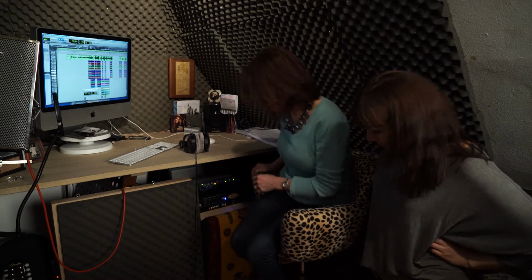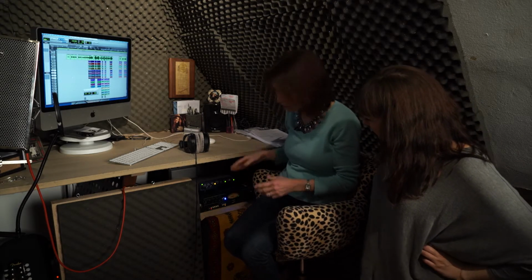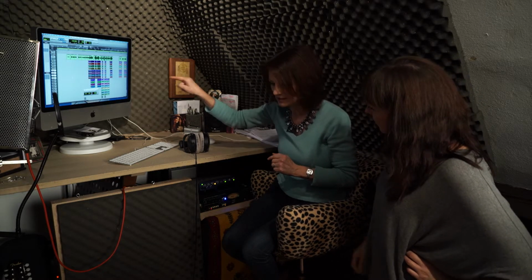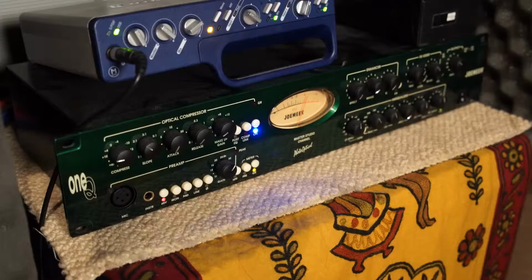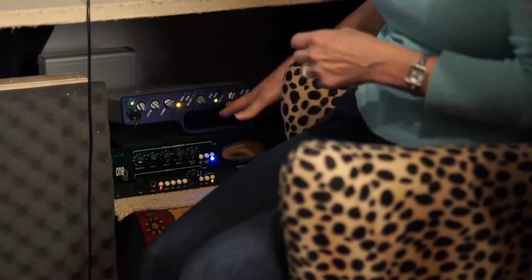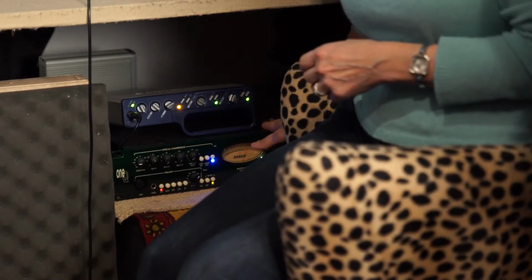Over here I have a processor. I don't have to, but it's just better than the plugins that come with Pro Tools. So I have a Joe Meek processor. What that means is I've got compressor and de-essing and really all the sort of plugins that I would need to give a little bit more of a pro sound.